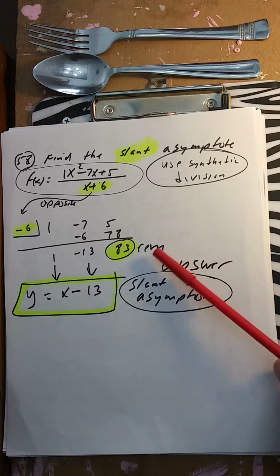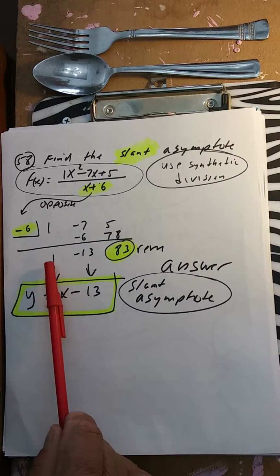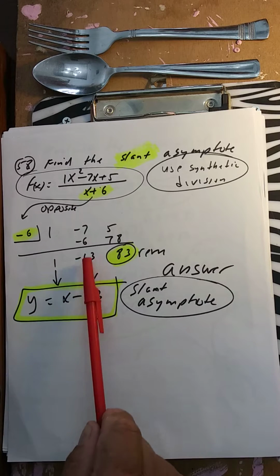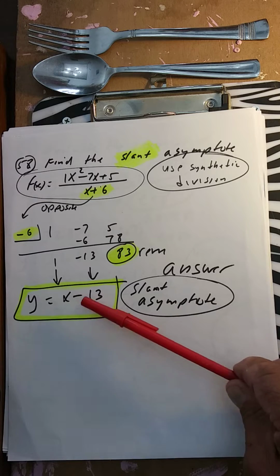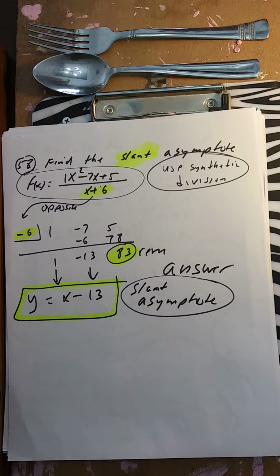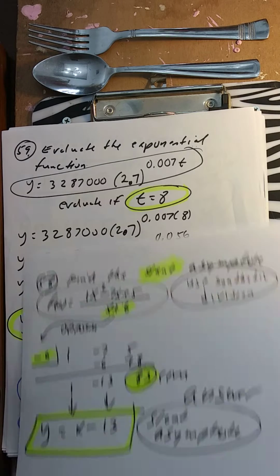But don't worry about the remainder. All we're worried about is this part right here. So y equals what? 1x minus 13. That's the answer right there. The slant is this one here: y equals x minus 13. Slant, oblique, whatever they call it.